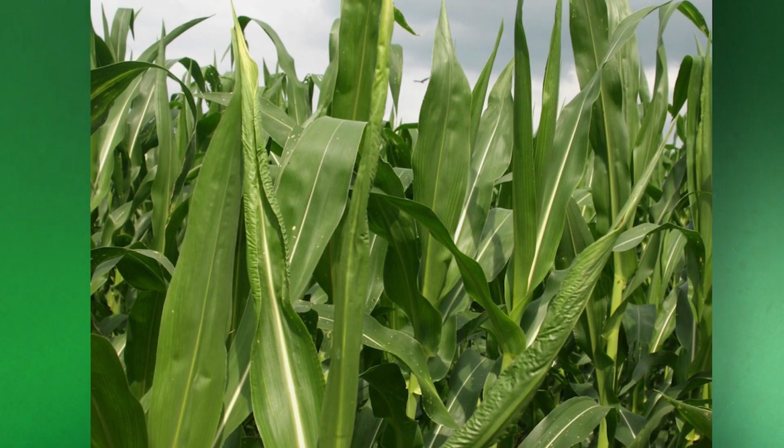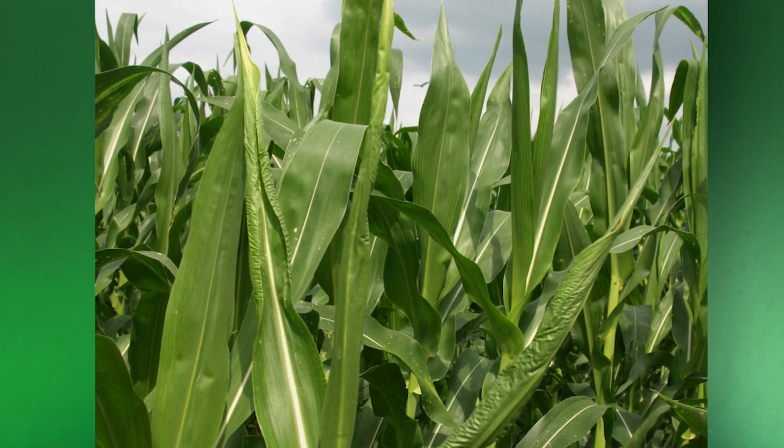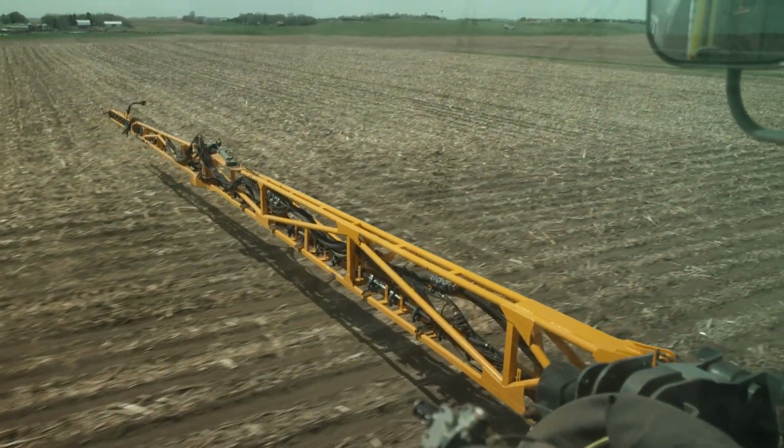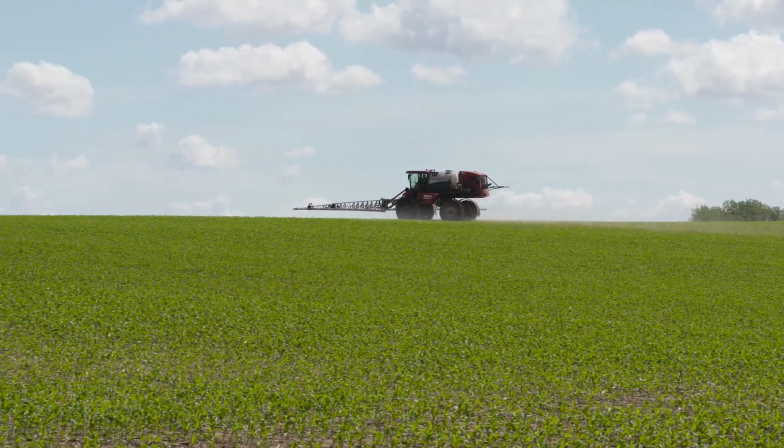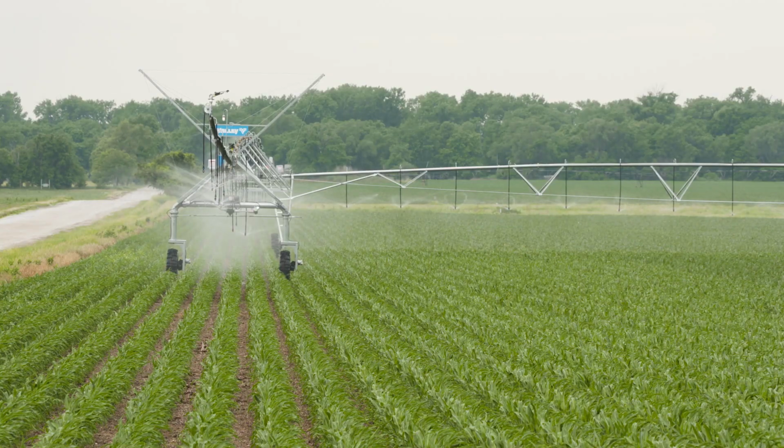Overcoming boron deficiencies can be accomplished in several different ways. We can apply boron early season. We can also apply boron in season as a foliar or even through an irrigation type application.